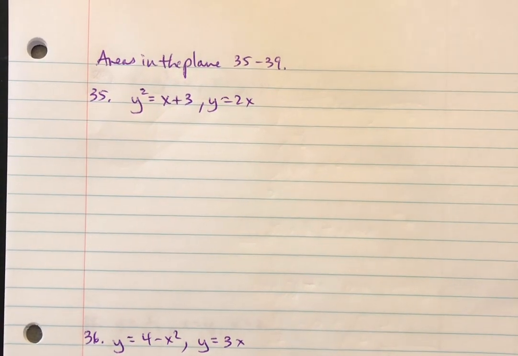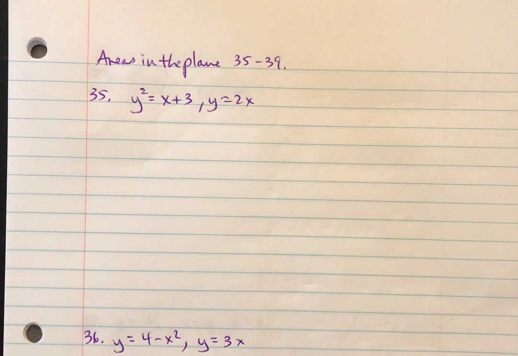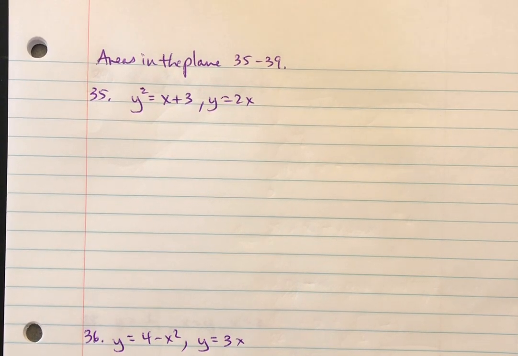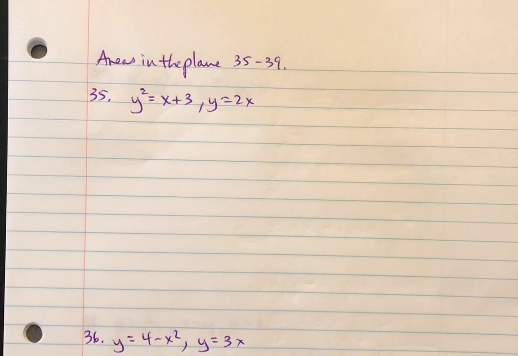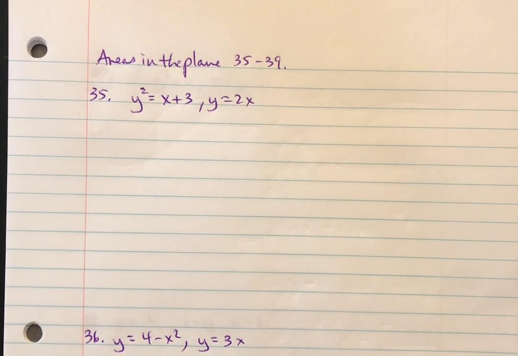Hello everyone. I wanted to finish up areas in the plane, and so I'm going to focus on numbers 35 through 39. I wrote all the equations down first, but I'm going to go through the sketching of them. I think that's helpful for part of them. I think it's a good idea to pause these videos and try to do the next step or so on your own, and then check the way that I'm completing the problem.